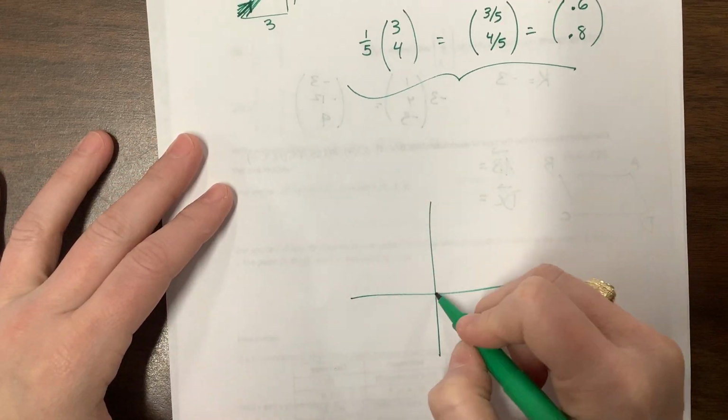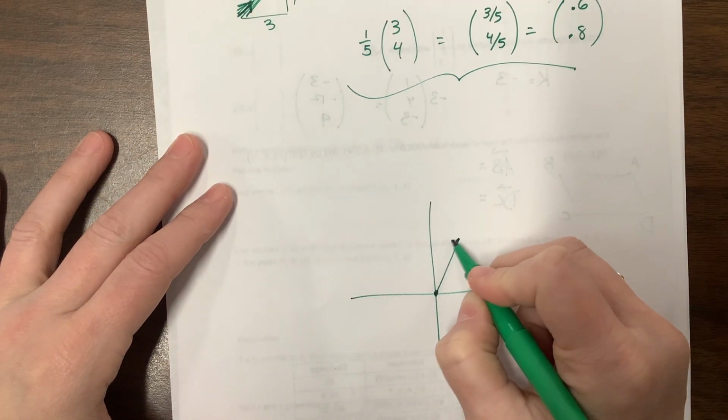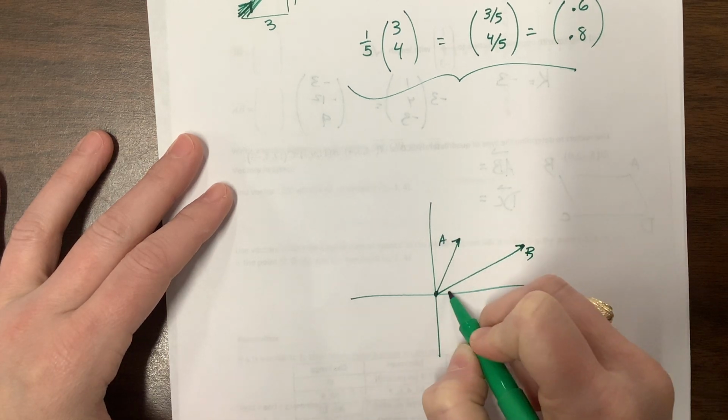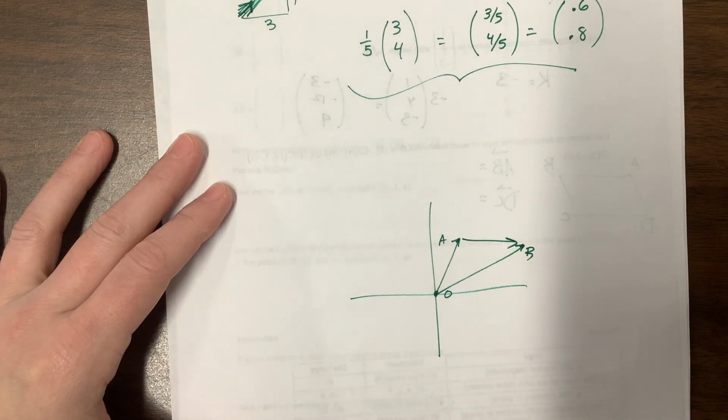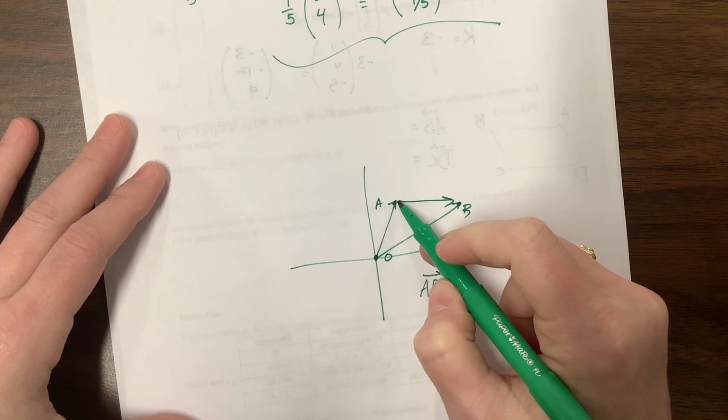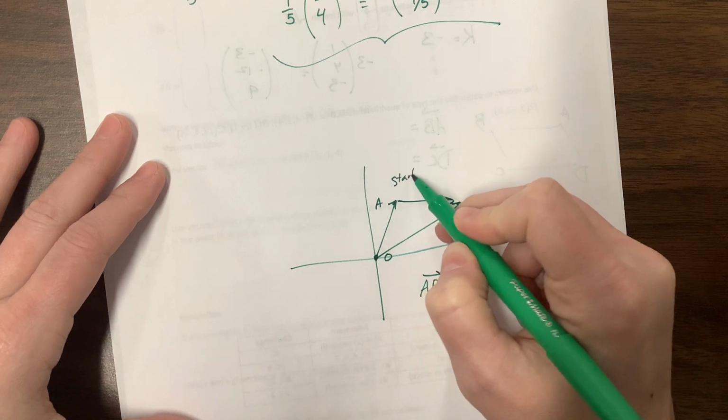If I'm here at the origin and I want a vector, let's say this is A, this is B, and here's O, and I want to get vector AB. Vector AB would be equal to, well, I want to start here and end here.